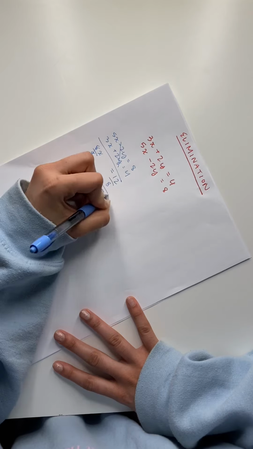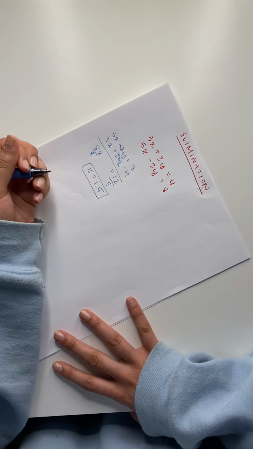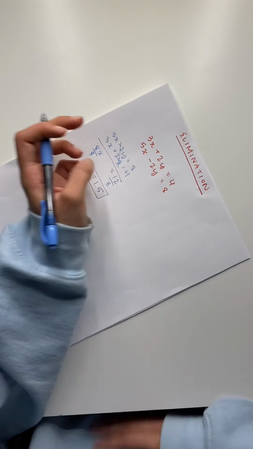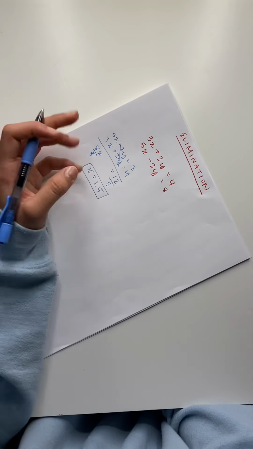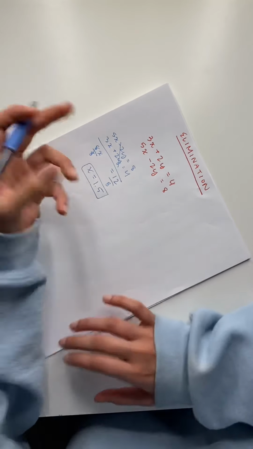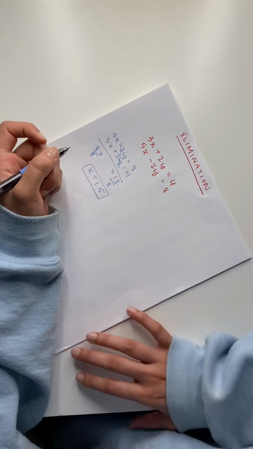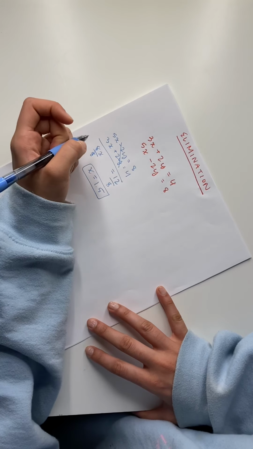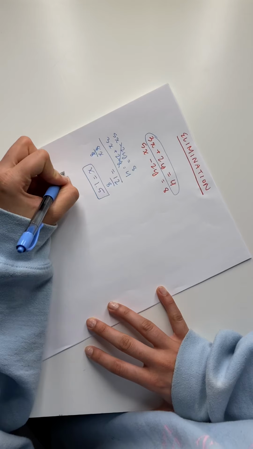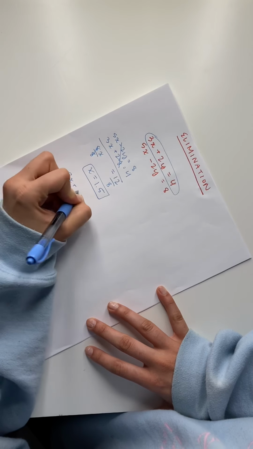Okay, so we have our x, so that was easy. Now, all we have to do is put this in for one of these equations. The nice thing about these is that you can use any equation and you'll still get the right answer. You can plug it into any one of these equations. So we're going to go ahead and plug it into this one. Okay? So I'm going to rewrite it one more time.